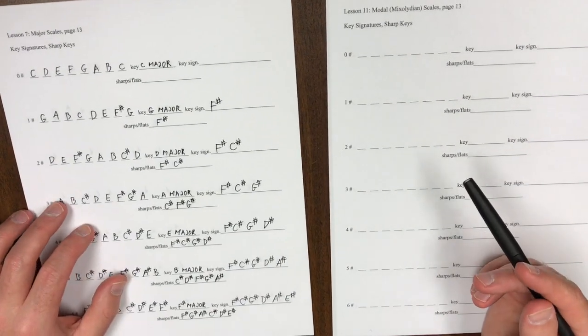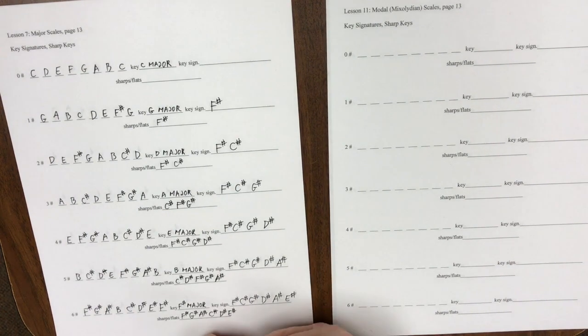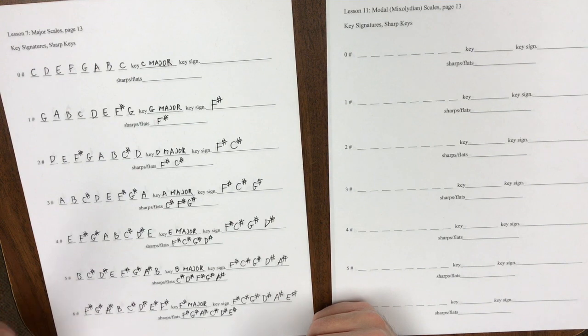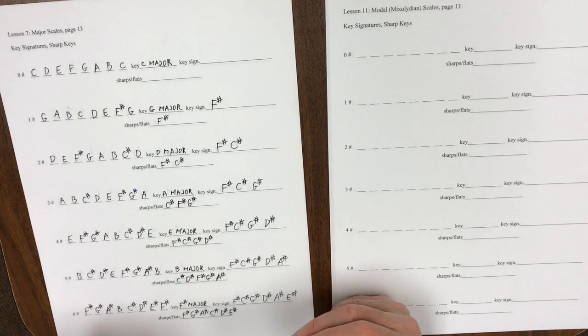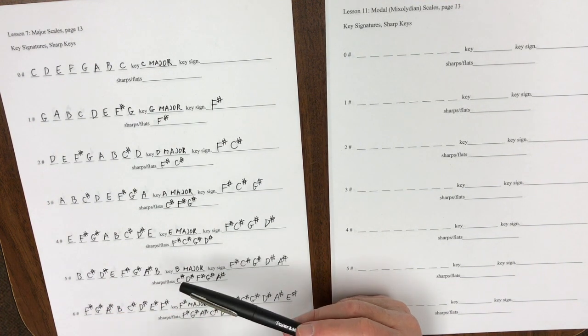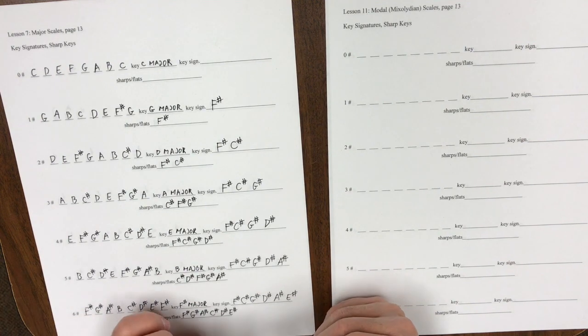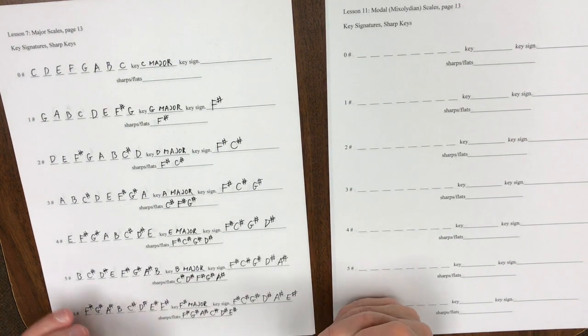And the way, like I said, that you would adjust the major to the Mixolydian is that you would go to the 7th scale degree and make that a half step lower. So if the 7th scale degree is a natural, then you make it a flat, make it a half step lower. And if it's a sharp, then you would make it a natural, again, a half step lower. So let's look here at what we have.